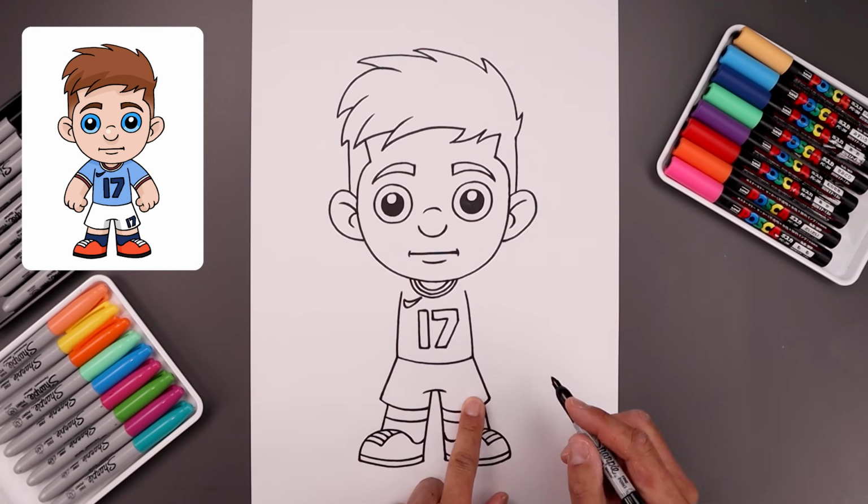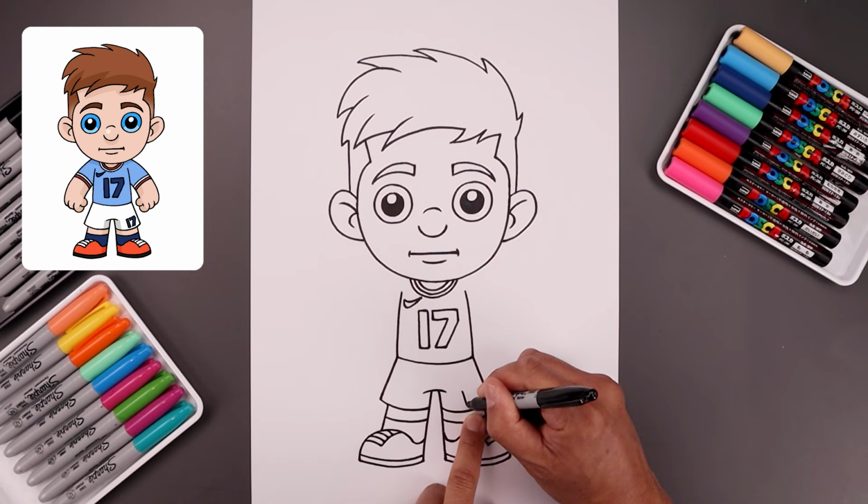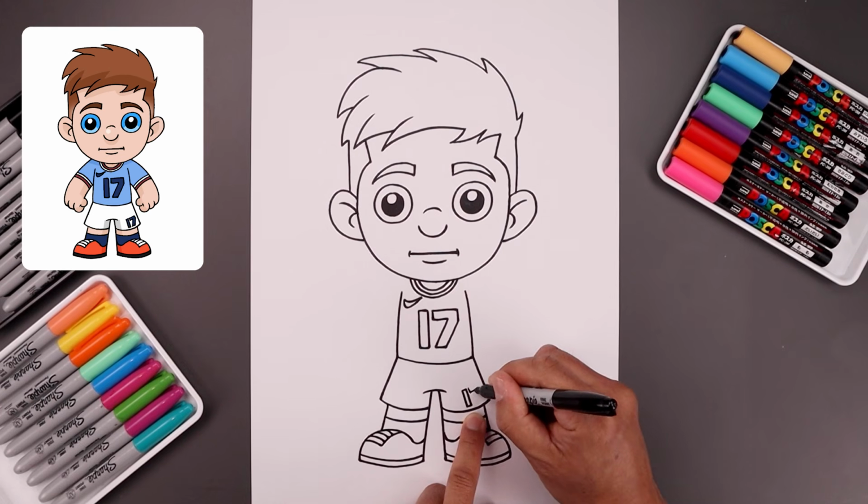Let's add a smaller number 17 on the bottom right. So I'm just going to angle this down, and again just repeating the same steps we did on top.